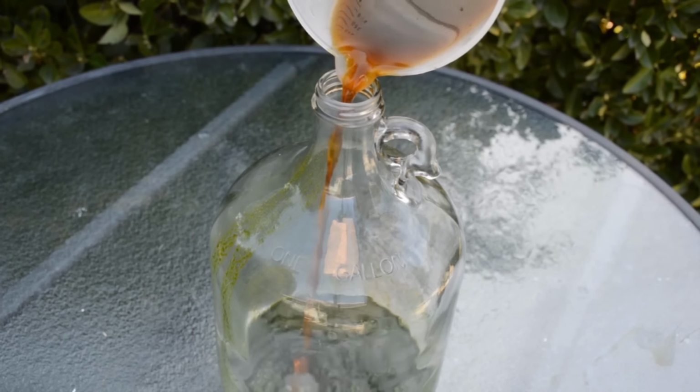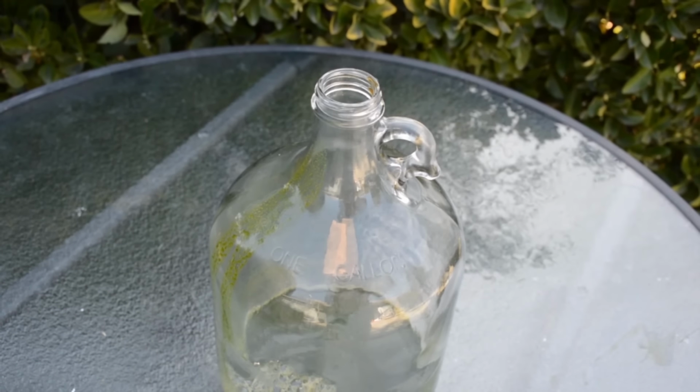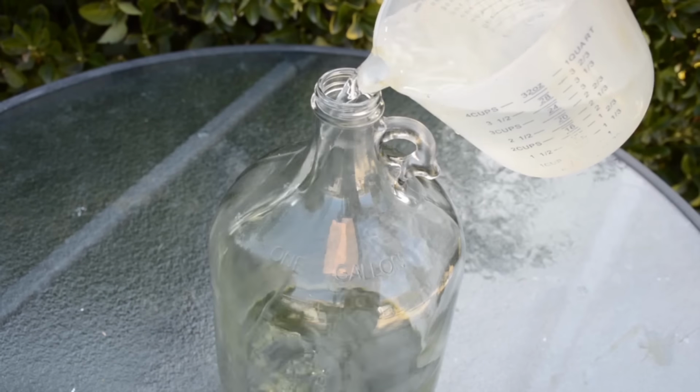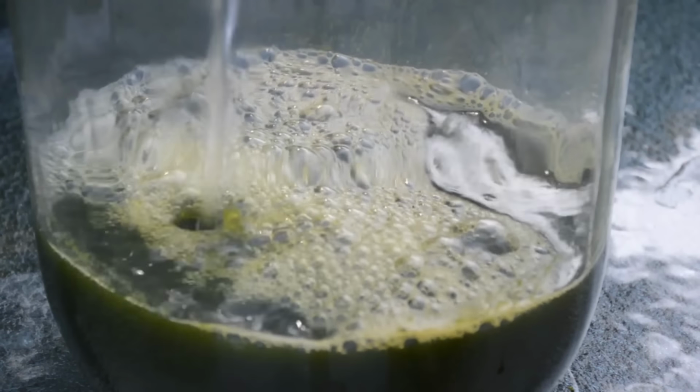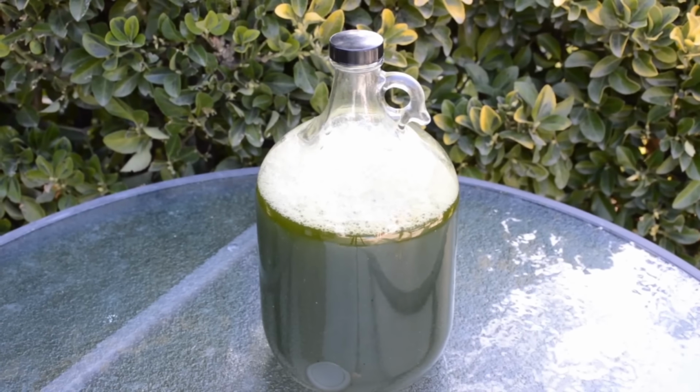After that, I just fill the jug with reverse osmosis filtered water. I don't fill it to the top though. I want there to be space for air. I give the bottle a shake and it's ready to be stored.